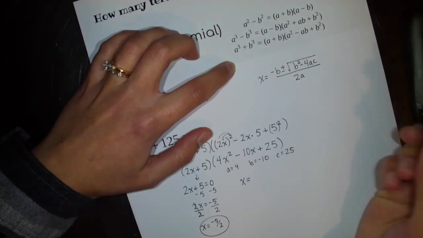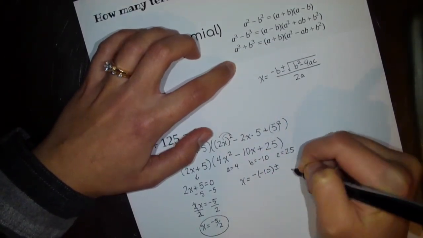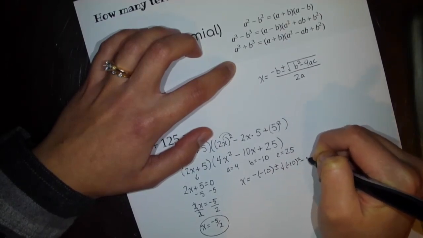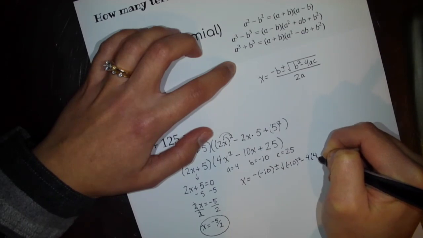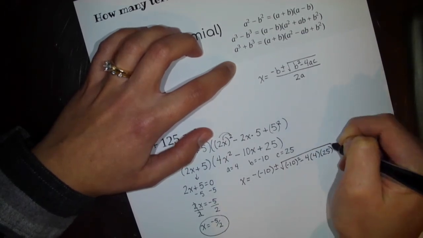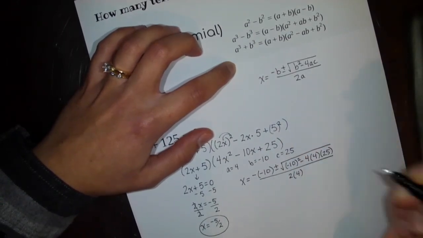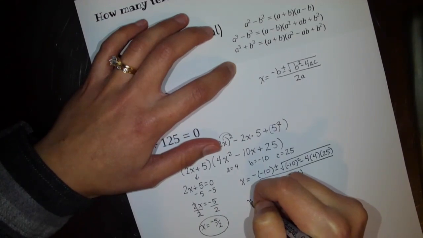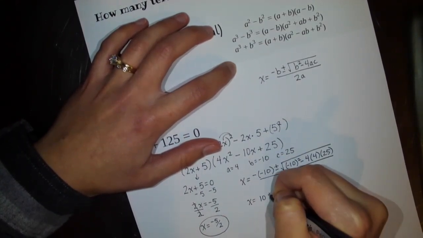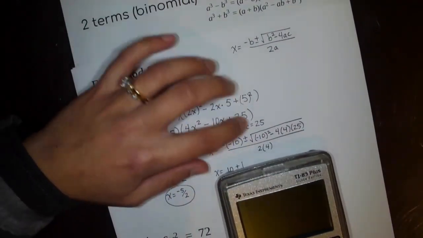So this is x equals negative b plus or minus square root of b squared minus 4 times a times c, all over 2a. Okay, so negative 10 is a positive 10. This, I'm just going to type it in the calculator just as I see it.